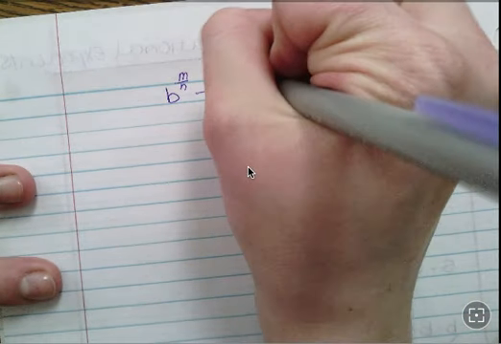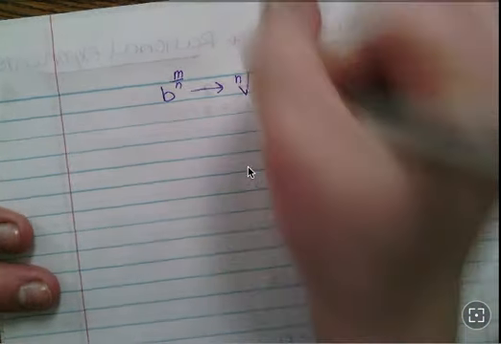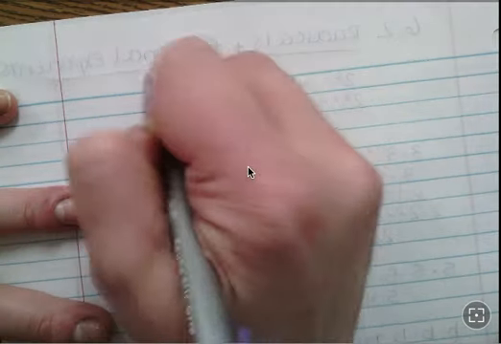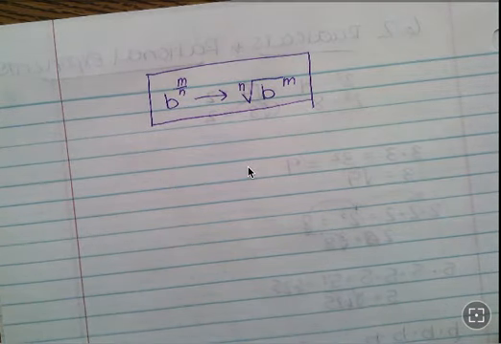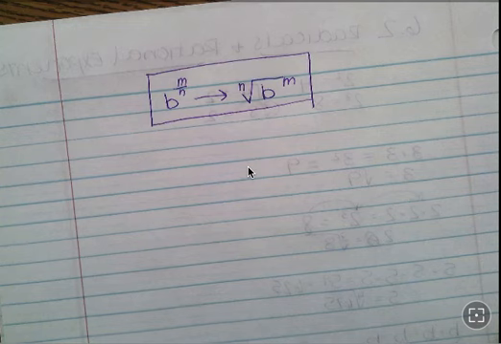The denominator becomes your index. And the numerator is the power on all of that. This is the big idea. This is what you have to have, in other words, memorize. You know, I don't love rote memorization with you all. I think it teaches you to be a test taker, not a thinker. But anyway, that's the big idea here.